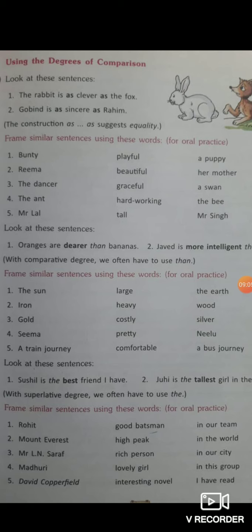Second, iron is heavier, with Y-I-E-R. Iron is heavier than wood. Gold is costlier than silver. Seema is prettier than Neelu.